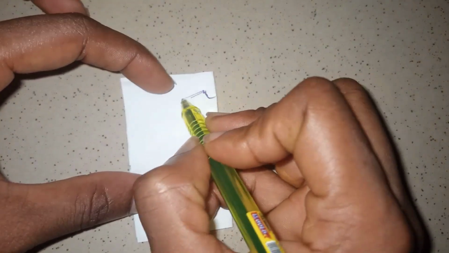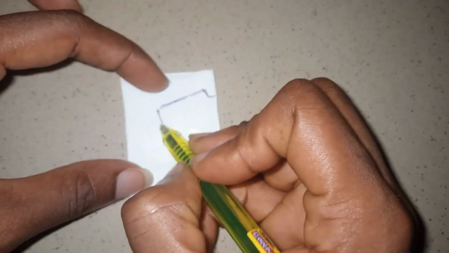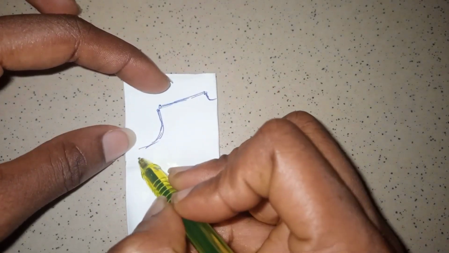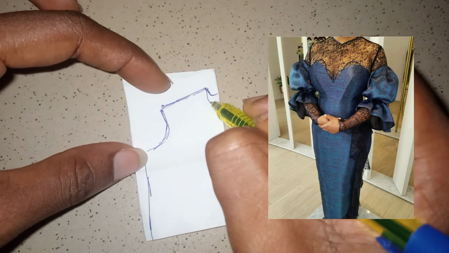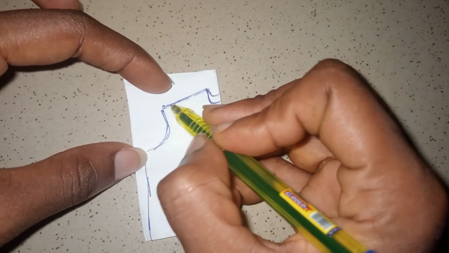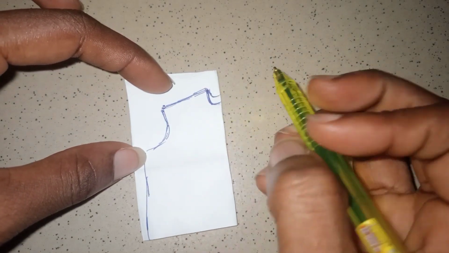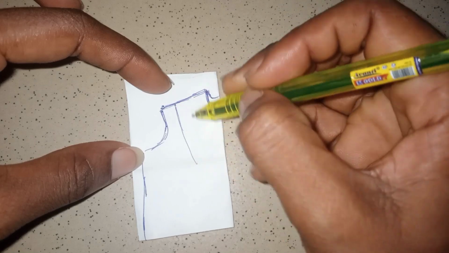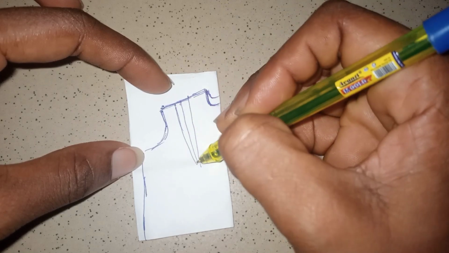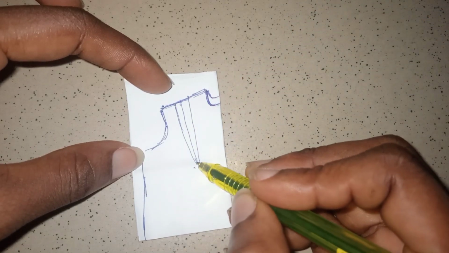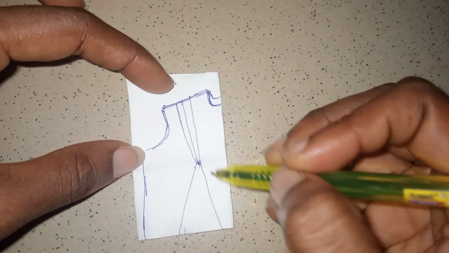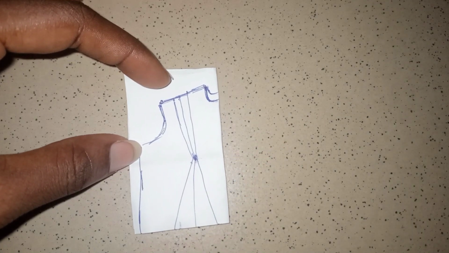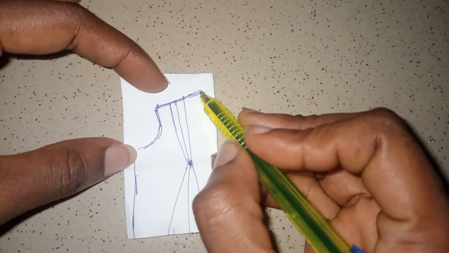So I'm drawing another front bodice to illustrate the sweetheart yoke. So I'm drawing my shoulder darts and my waist darts. If you don't know how to draft a basic bodice, I made a video for you. Just click on the link below.